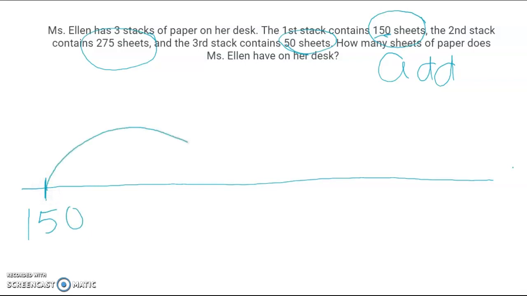Then she has 275 sheets of paper in the next stack. And then I have one more stack of 50 sheets. And I know that would give me how many sheets of paper she has on her desk all together.